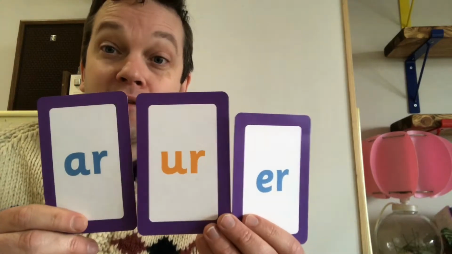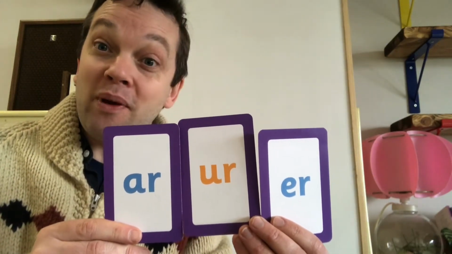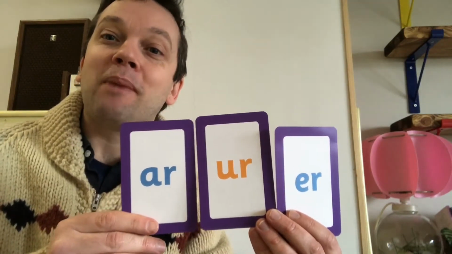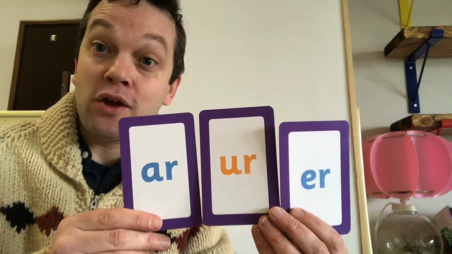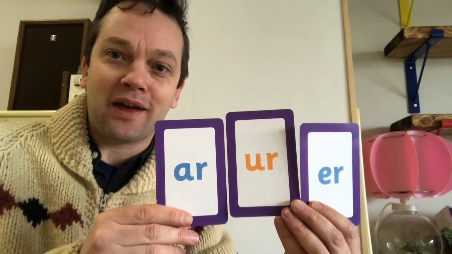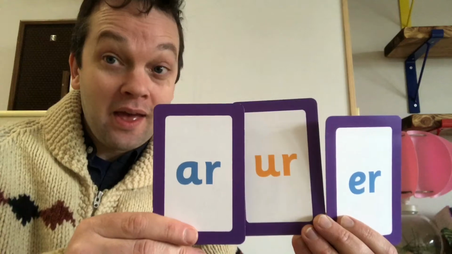Now, let's have a look at these sounds, or these letters. Now, one of these is the odd one out. Don't pick the one that's a different colour. It's not about colour, it's about the sound they make. Two of them make the same sound. One of them makes a different sound. Point to the odd one out. Did you get it right?